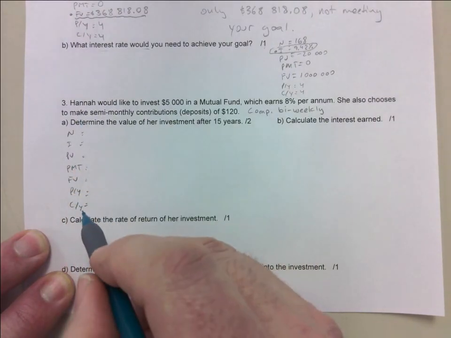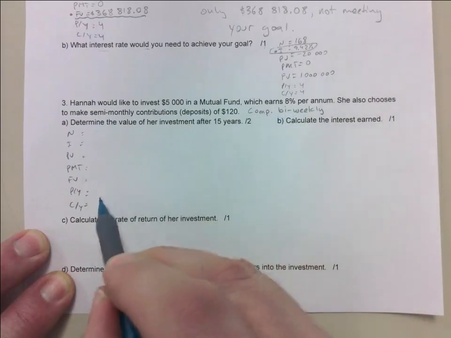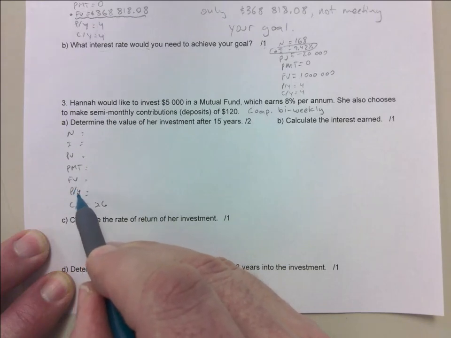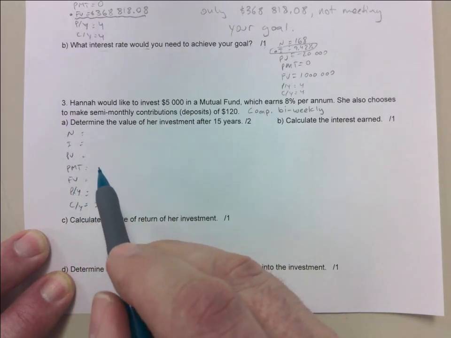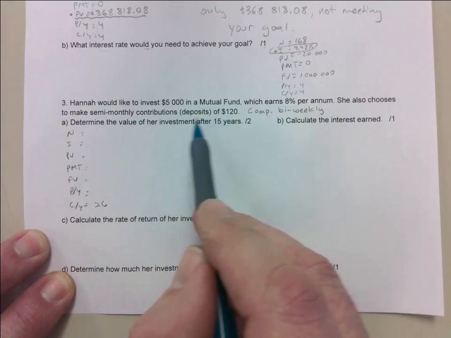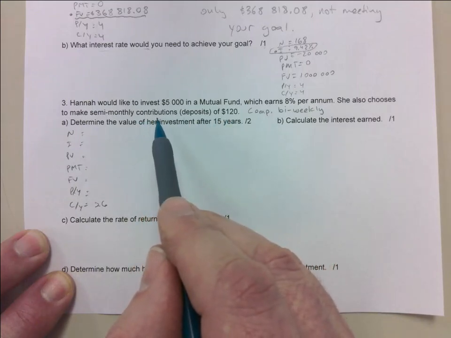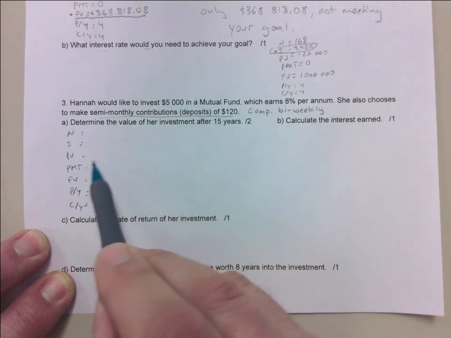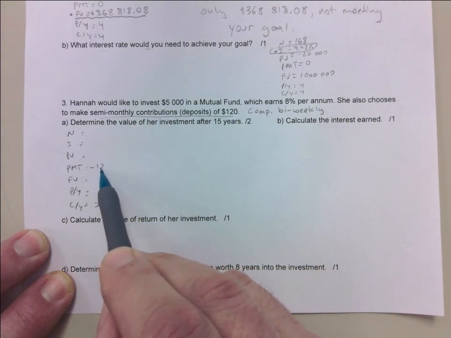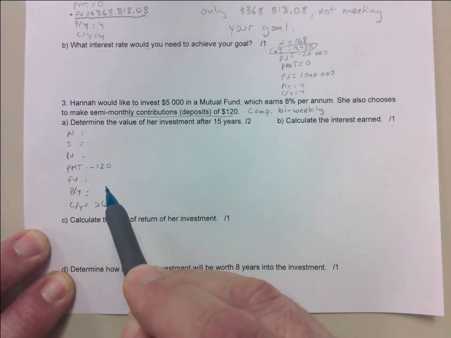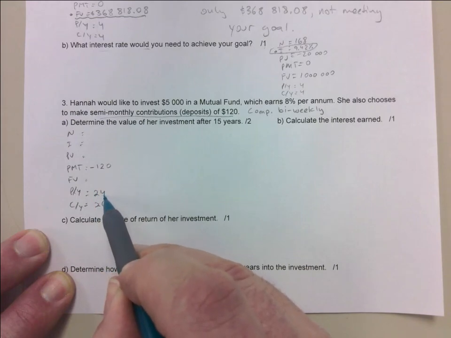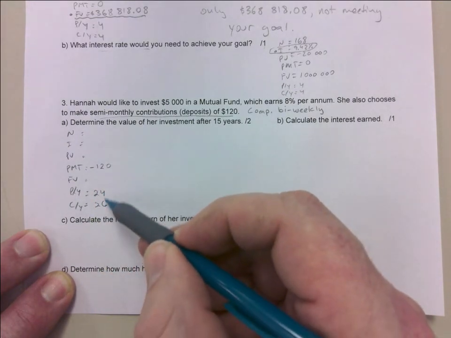Here we go. Compounding, I told you it's bi-weekly, so that's supposed to be 26. PY, before we fill that in, is there any indication that there's regular contributions? Yes, semi-monthly contributions of 120. That means that I'm going to give the bank 120 semi-monthly, so that's 24 times a year. So now these are different.